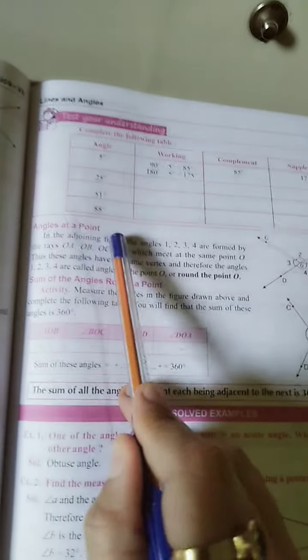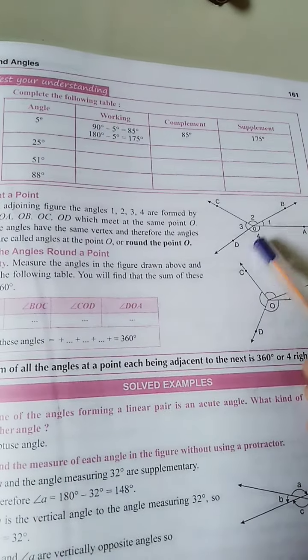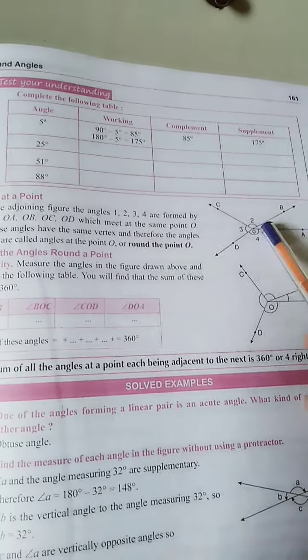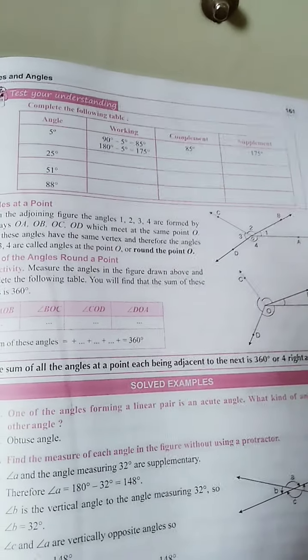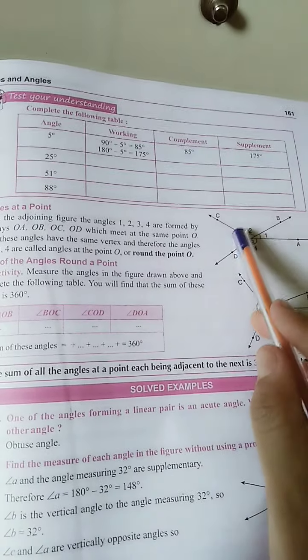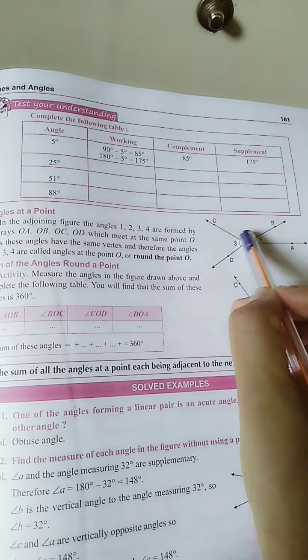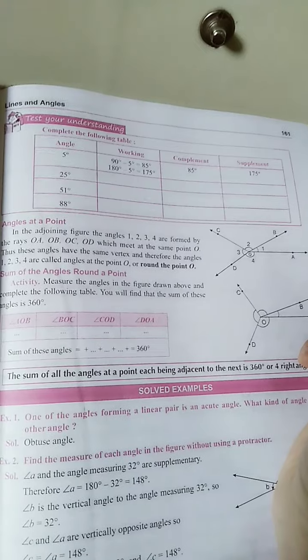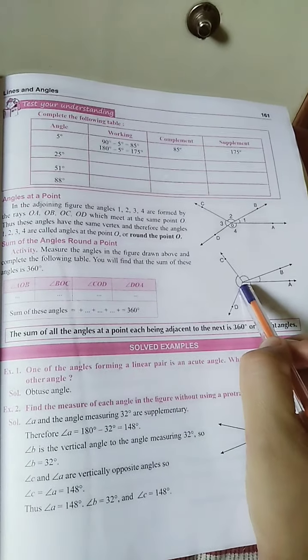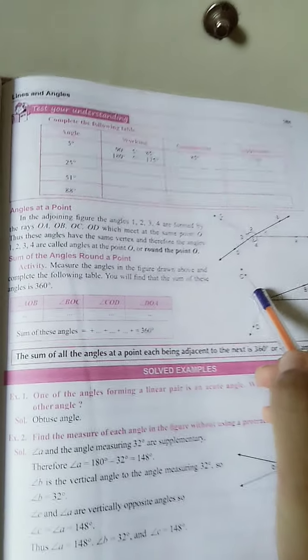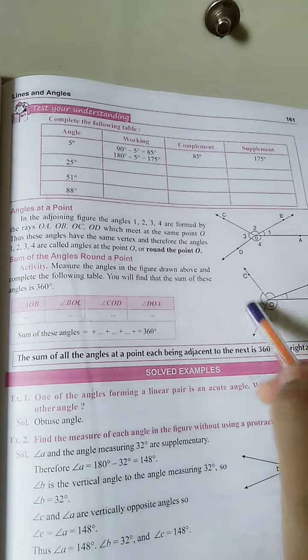Now angles at a point. Means if there is a point like here you have a point O and many angles are forming here, like 1 2 3 4, here you have 4 angles. When all angles meet at the same point, then together they form a complete angle, which is 360 degrees. Here also you can see there is a single point O, and 4 angles are formed here.